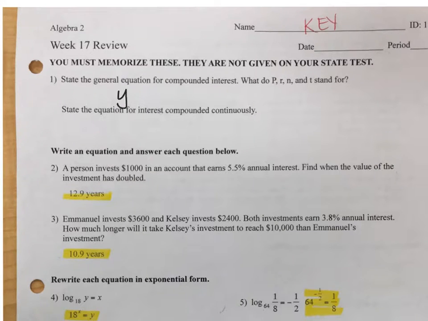The general equation that you need to have memorized for tomorrow is y equals P(1 + r/n)^(nt). P stands for principal, the starting value. r is your percentage. n is the number of times it happens in a year, like monthly, weekly, semi-annually, annually, quarterly. t is the number of years. So if n was monthly, n might be 12, and if t was 5 years, t might be 5. Just so you make sense of the difference between those.